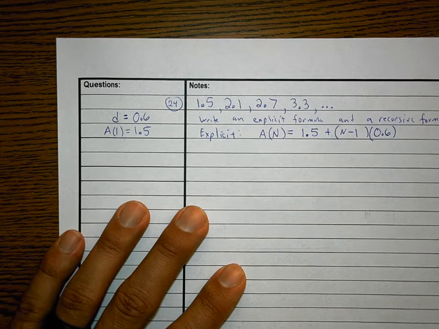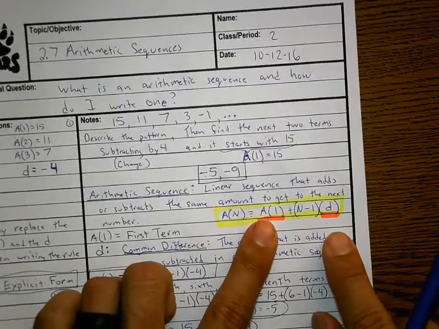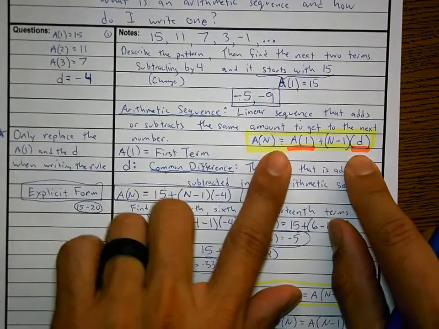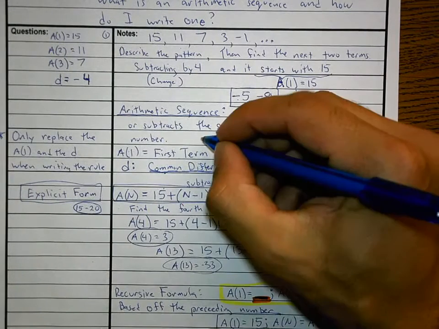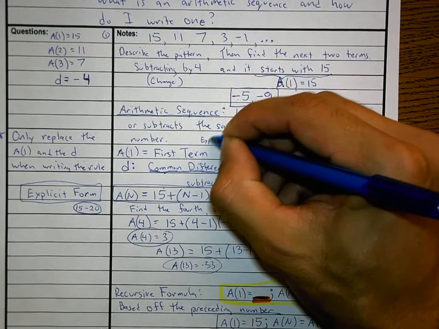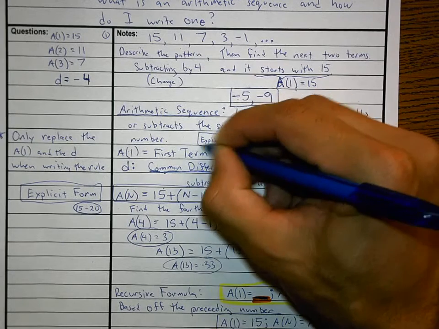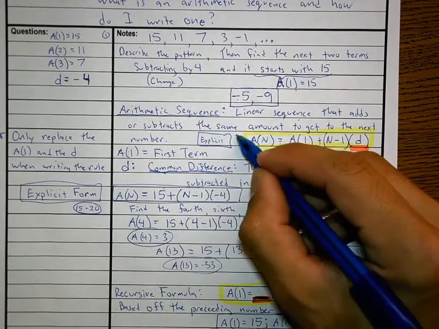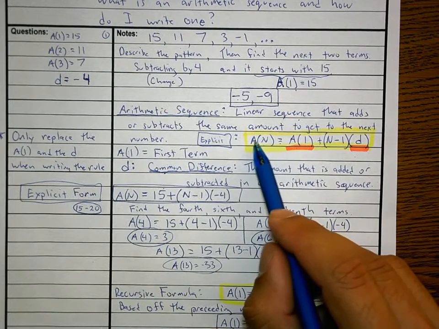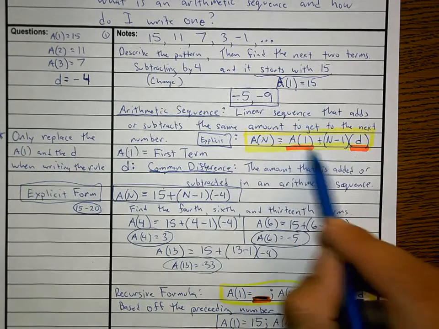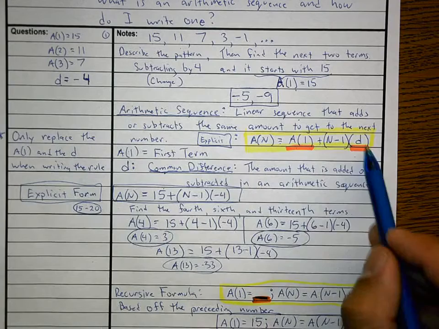I like it. If you do not know how he did that, all he's doing is going over here and he's using the explicit formula. Did I not write explicit form? Oh, let me just put explicit right here. Explicit. That'll help. Here's the explicit formula, and all he's doing is writing everything the same except what's underlined. He replaced A of 1 and he replaced the D. That's what he's doing.